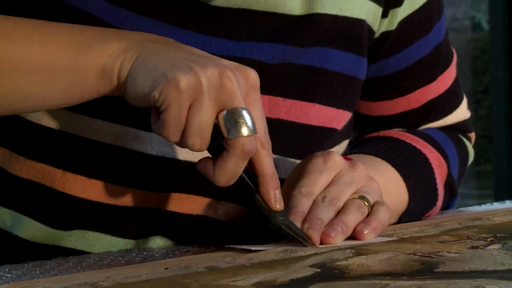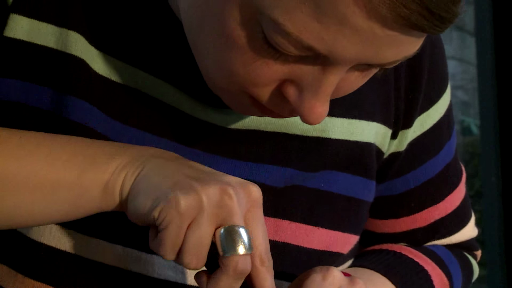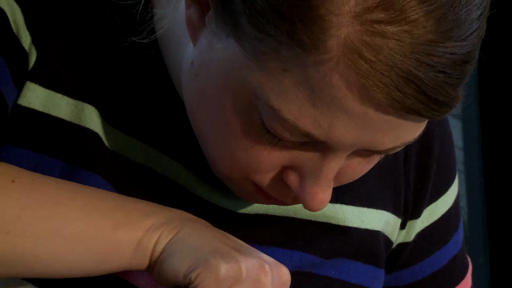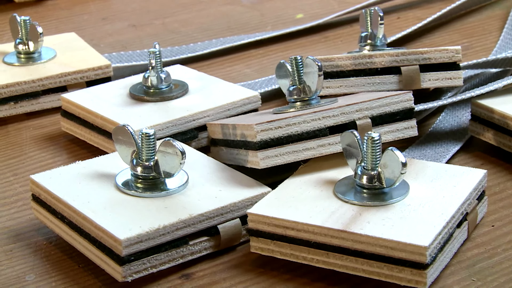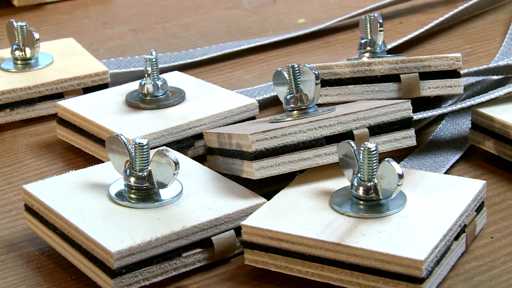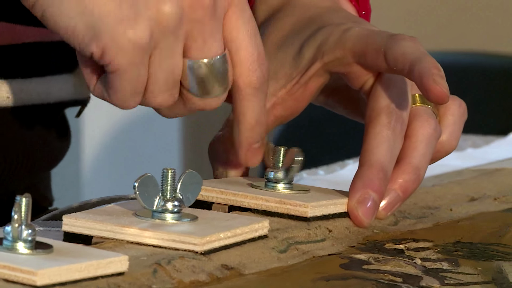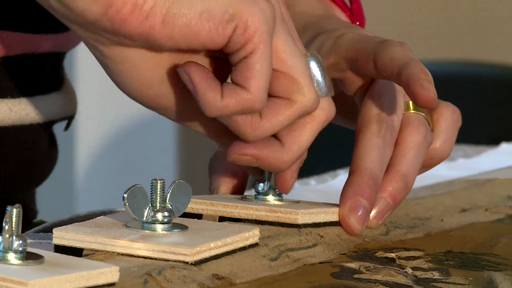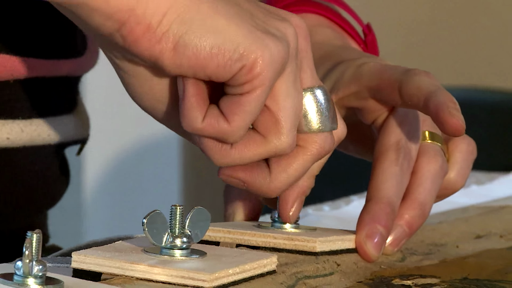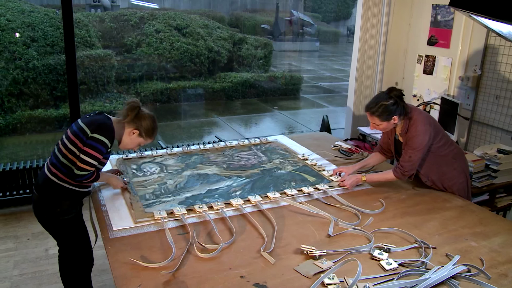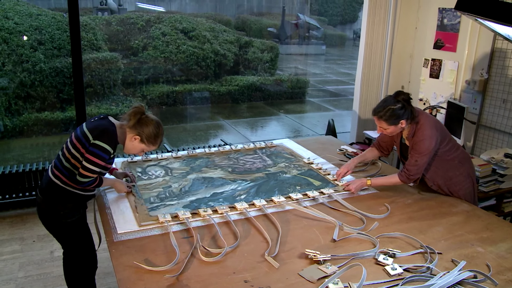We destroyed the old frame, and then we arranged for a work frame. We attached the painting to the work frame with a small self-made device that we call Spannbacken. They allow you to stretch the painting in such a way that you hold it between two sheets of wood that are pressed together by a screw, and you can stretch the painting and then unstretch it again.